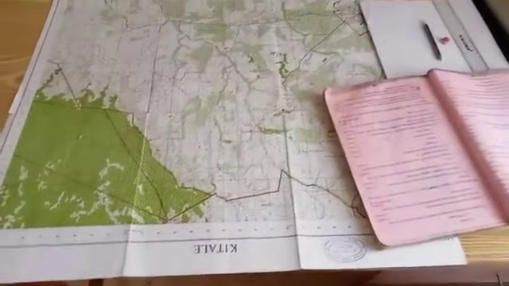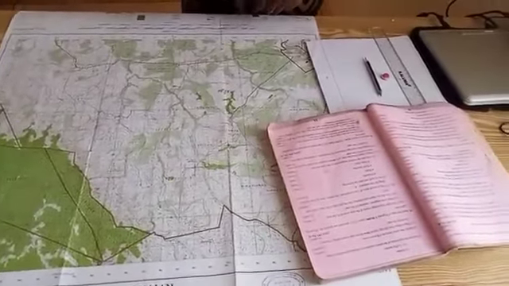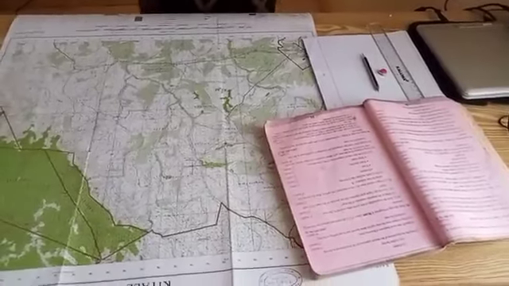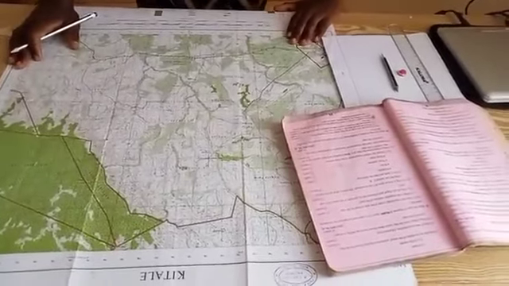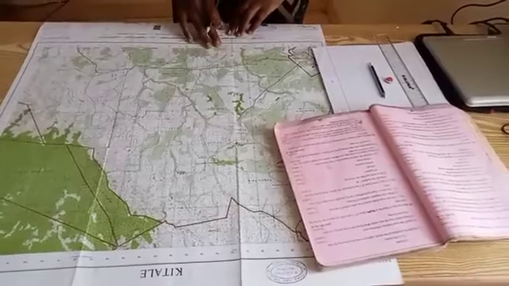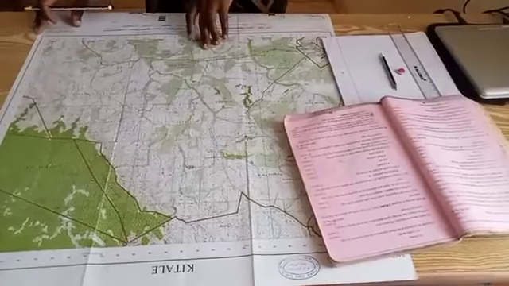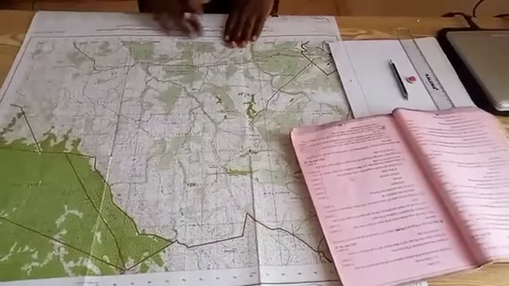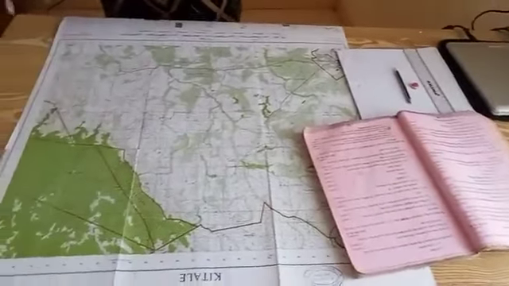I'm going to refer to a question that was done in 2012, paper 1, number 6, in part C. You are told, using a scale of 1 centimeter to represent 40 meters, draw a cross section from grid reference 410180 to grid reference 500180.